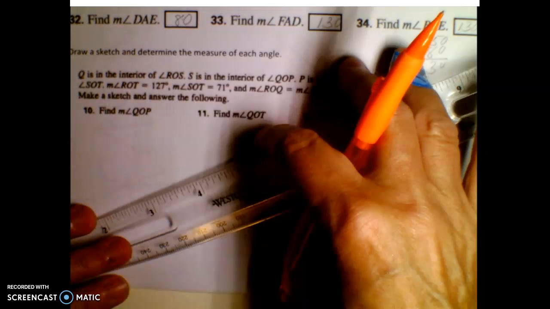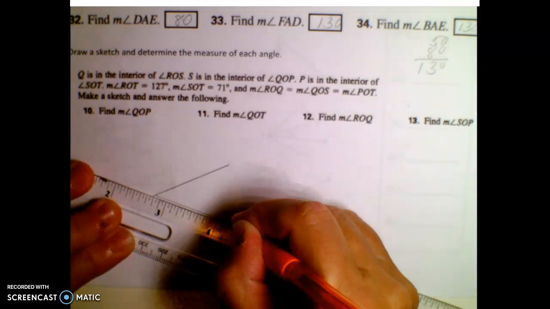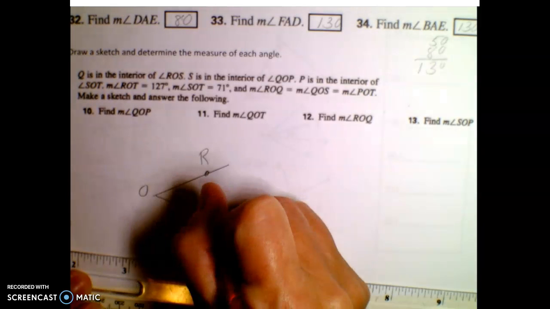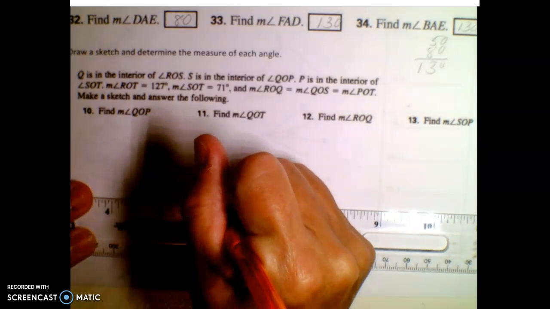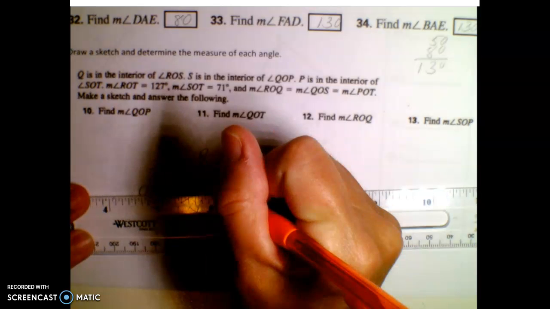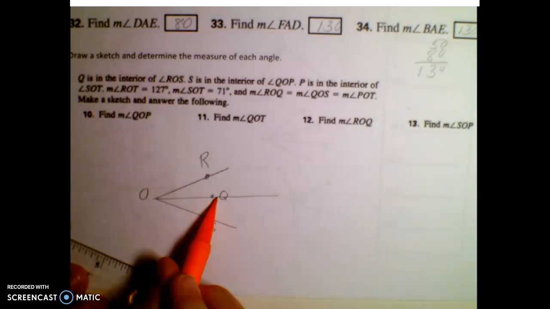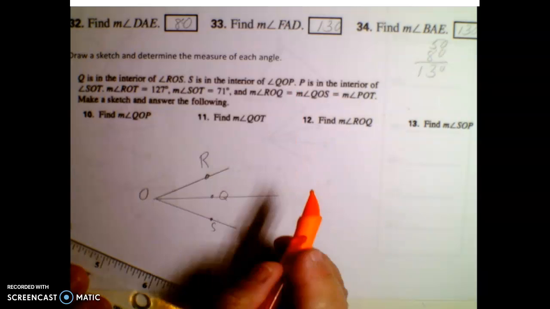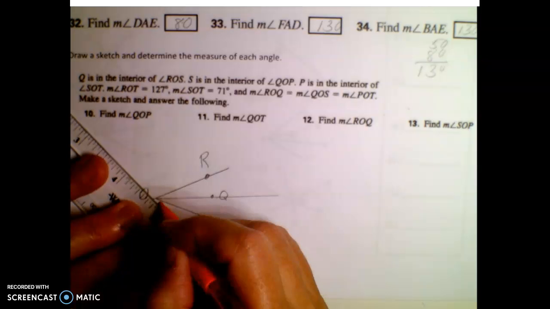So it says Q is in the interior of ROS. So I'm going to draw an angle, ROS, and Q is in its interior. So I'm going to stick a Q in here. And there you go. So now Q is interior to ROS. S is interior to QOP. So here's Q, here's O, and S is interior. So then P must be down here.